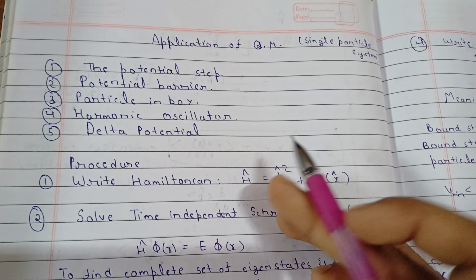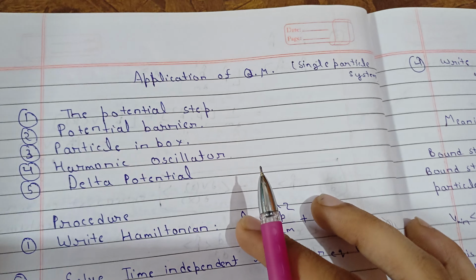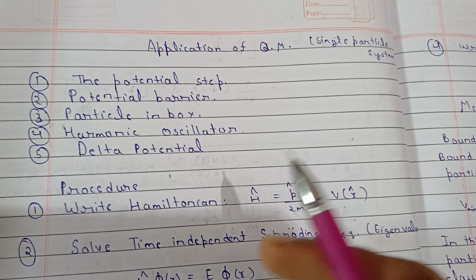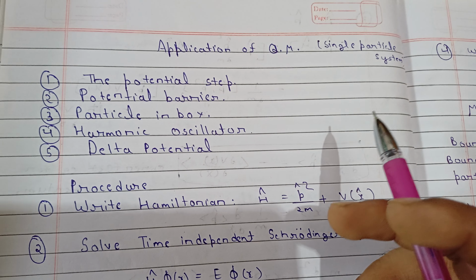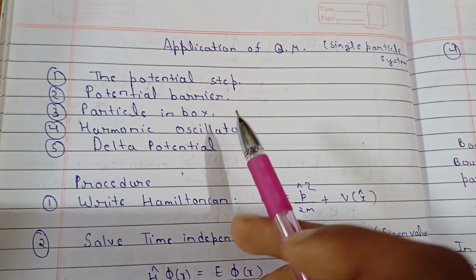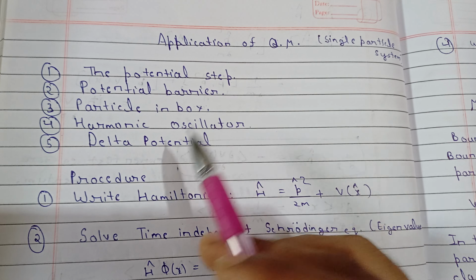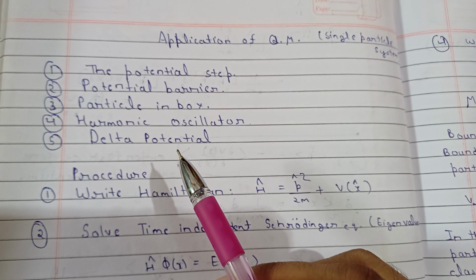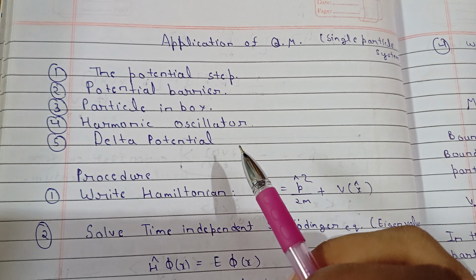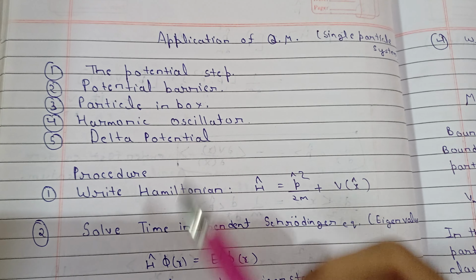Here we will study single particle systems, because the Schrodinger equation is very hard to solve for a multi-particle system. That's why we will solve for a single particle. We will study the potential step, potential barrier, particle in a box, harmonic oscillator, and the Dirac delta potential. When I discussed the syllabus with you in the beginning, I told you about this. So this is what we're going to study.